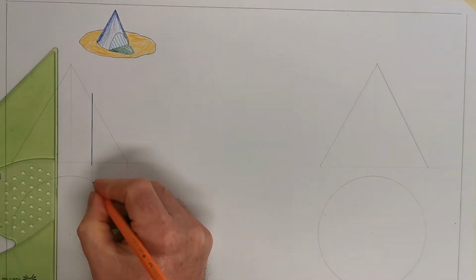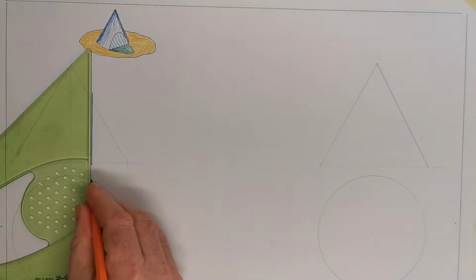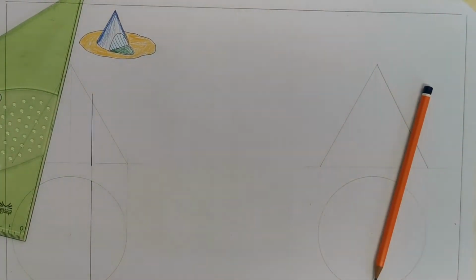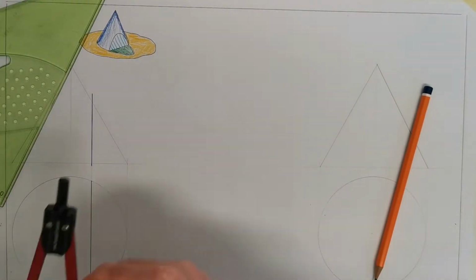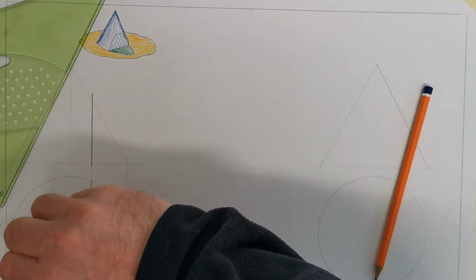now the plan of this is very straightforward because I can heavy this in, because that's an edge view of the cut surface right there. So what I'm going to be left with, heavy, is the remainder of the cone.